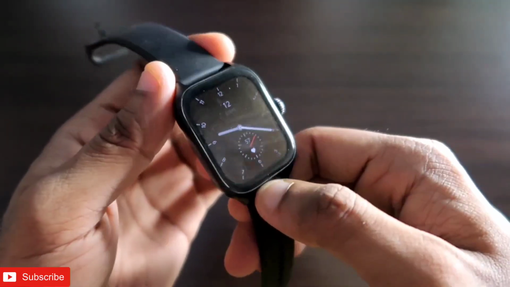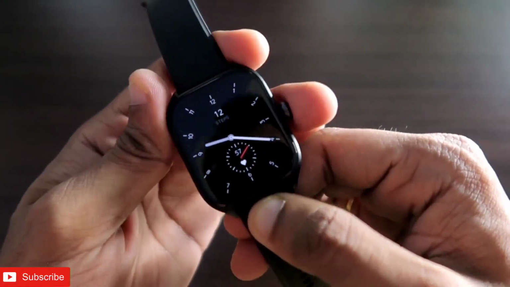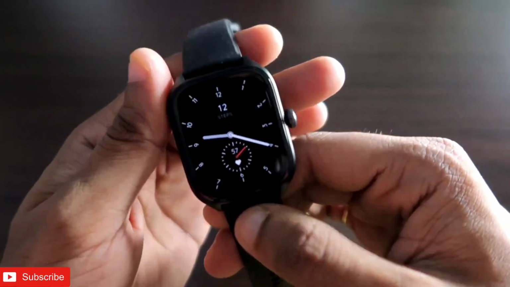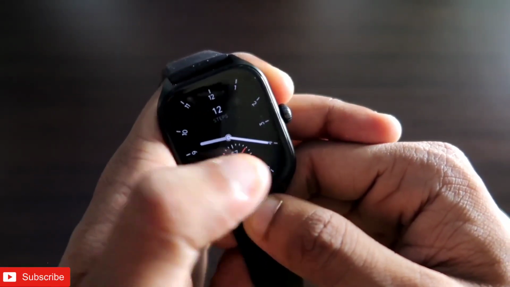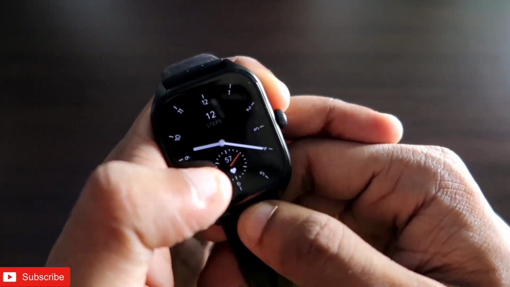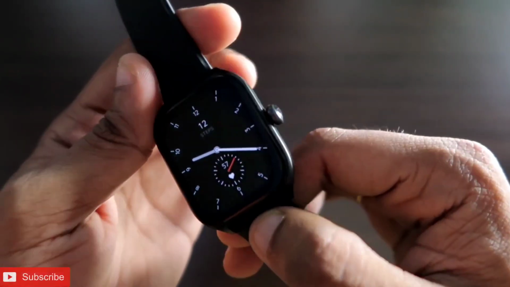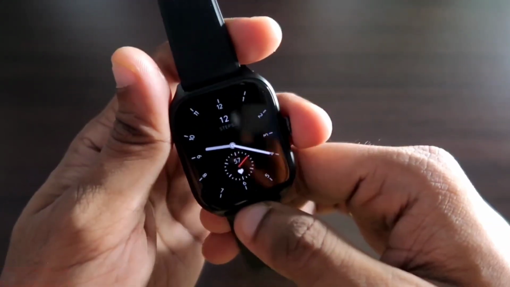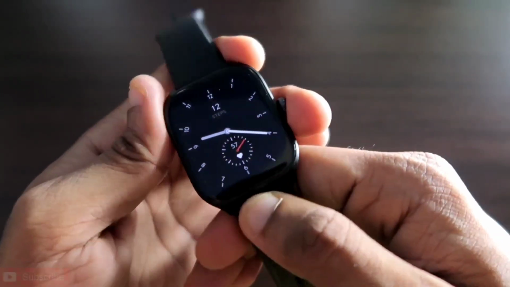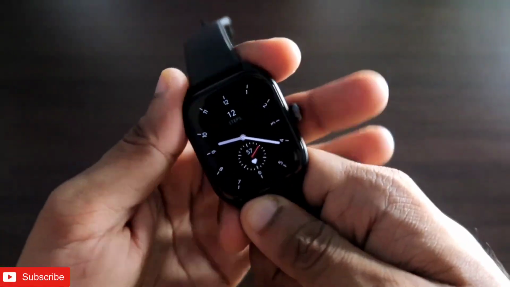Last but not the least is this beautiful always on display where you can see it is showing you the time in this analog format, and it has this beautiful red and black accent where it also shows you the heart rate and the step count, and it looks beautiful on this Amazfit GTS 4 smartwatch. Definitely a beautiful always on display that you can set on this watch, and with the AMOLED display these colors pop out on the Amazfit GTS 4.